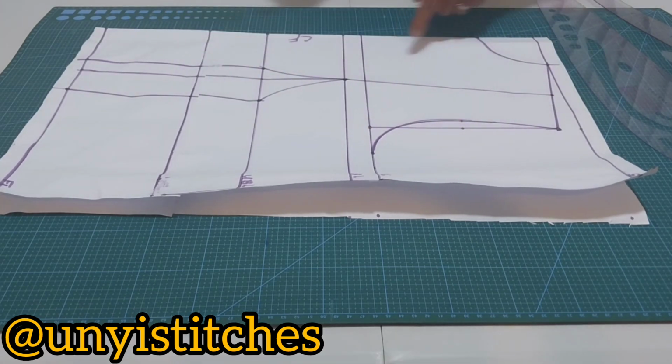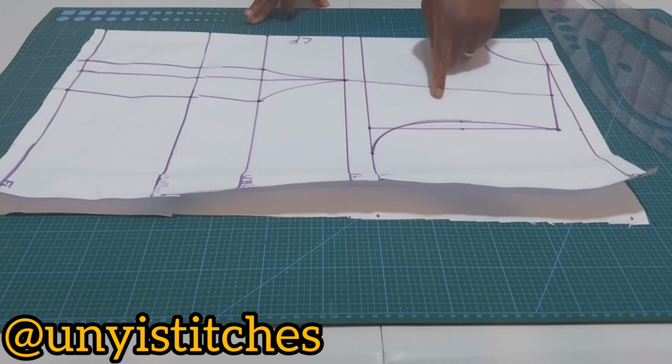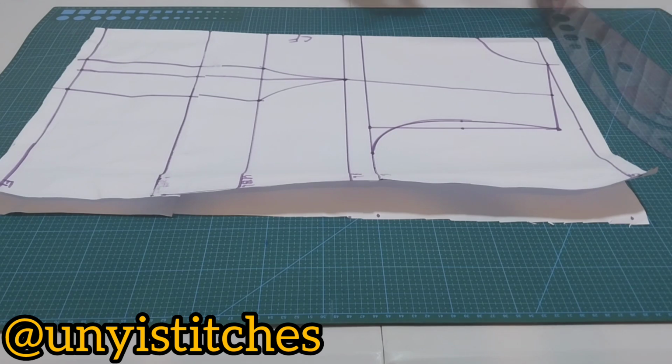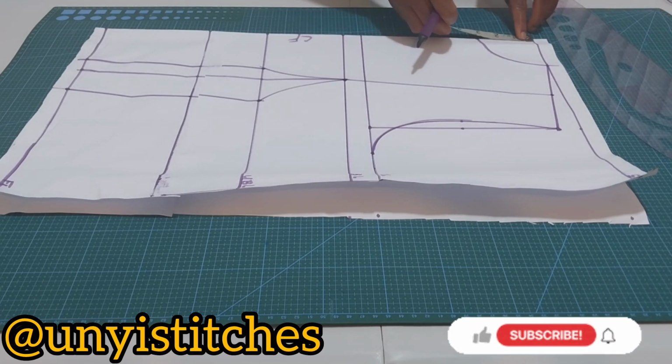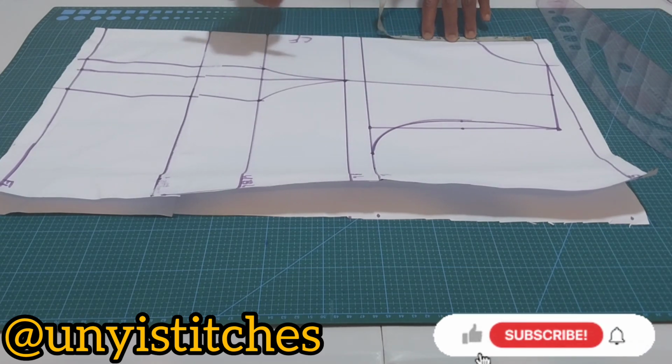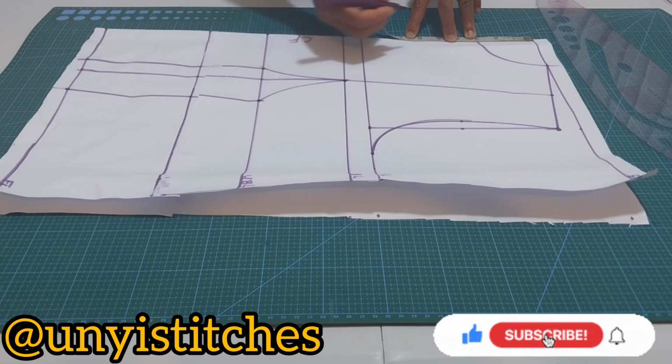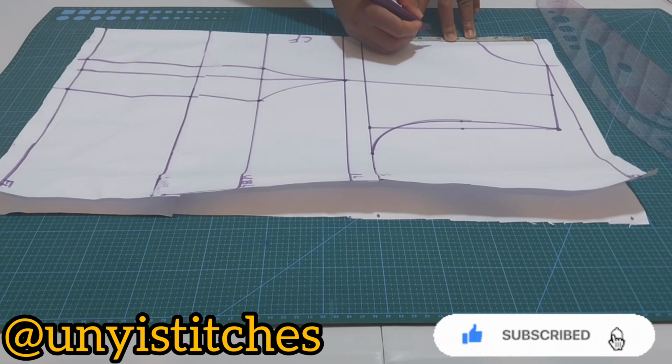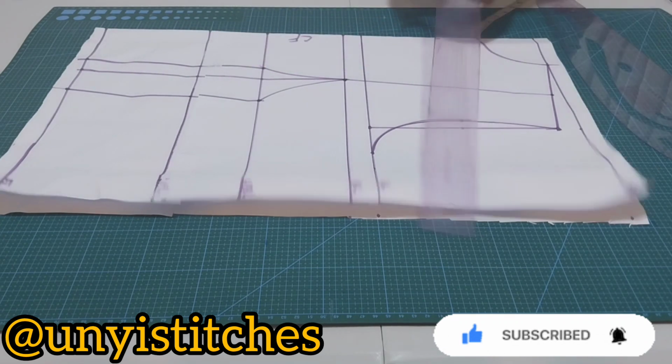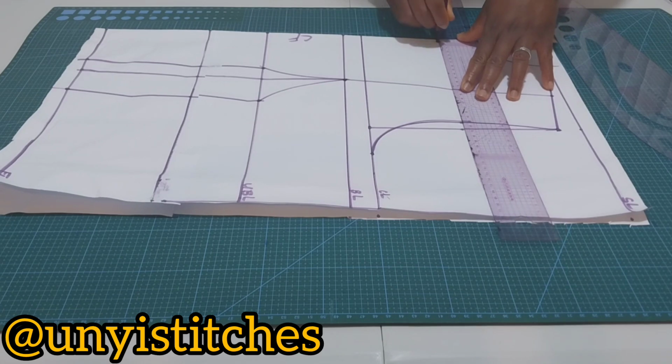Can you see? After marking the line, I'm going to mark where I want the neckline to be. So I just want it to be 5 inches. You can decide to make use of 6 inches. It depends on what you want. I want it to be 5 inches below my shoulder. So I'll connect it.